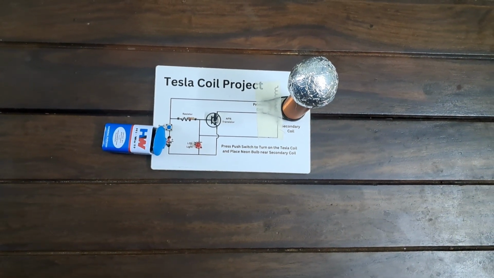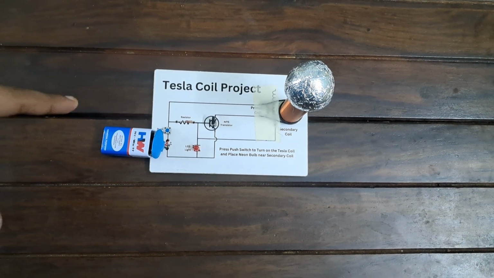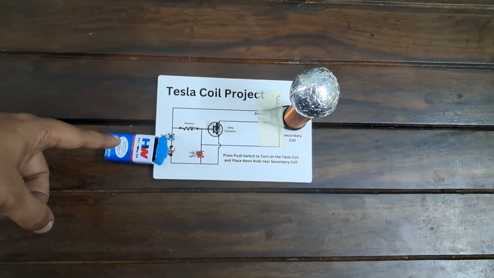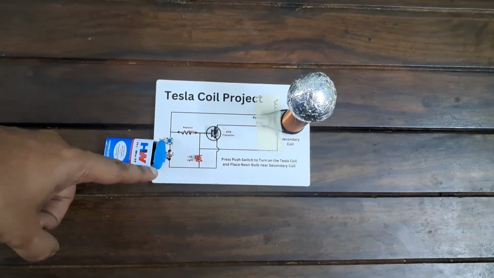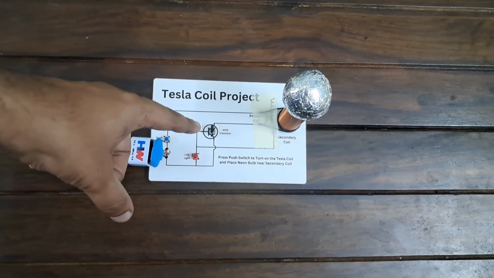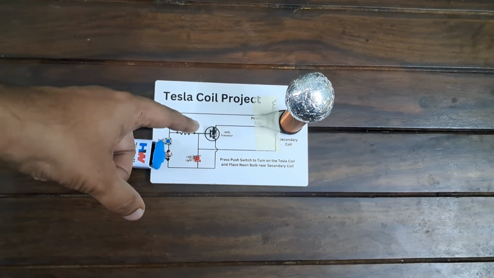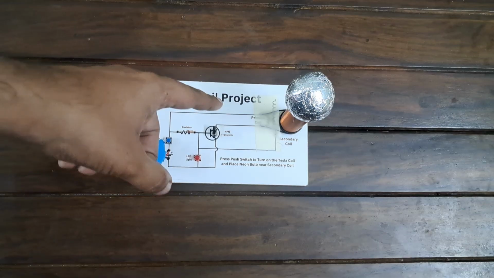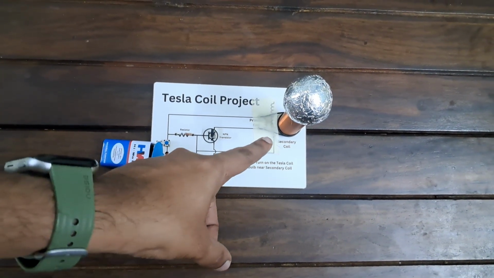In this video, we are going to see the demonstration of a Tesla coil project. The Tesla coil circuit is connected to a 9-volt battery here, and this circuit that you see here is called a Slayer circuit. The Slayer circuit consists of a transistor. The transistor that we are using here is a D883 NPN type transistor, and this tall structure that you see here is the Tesla coil.